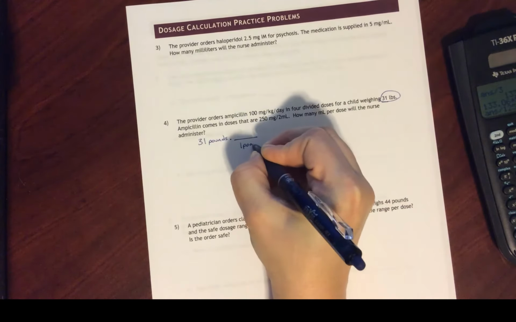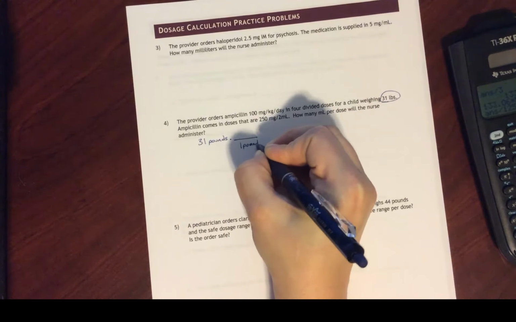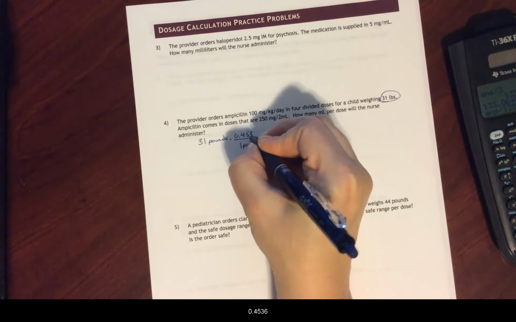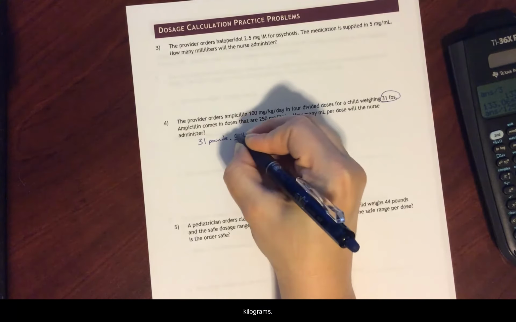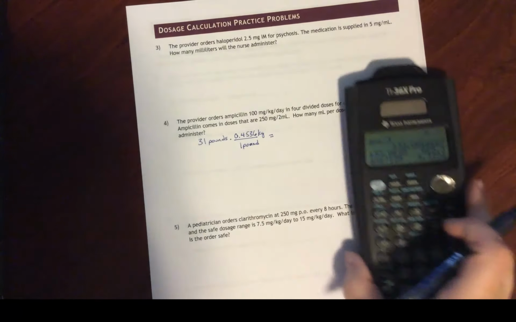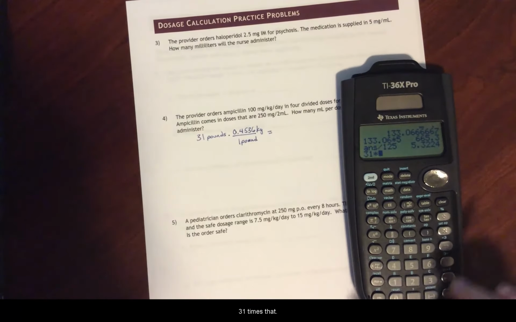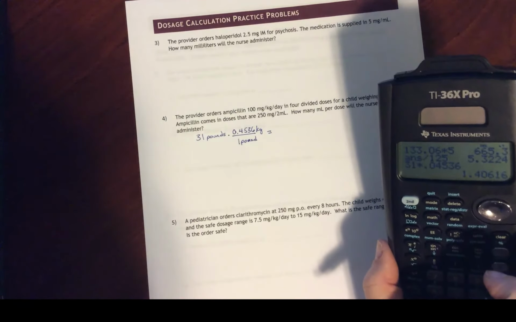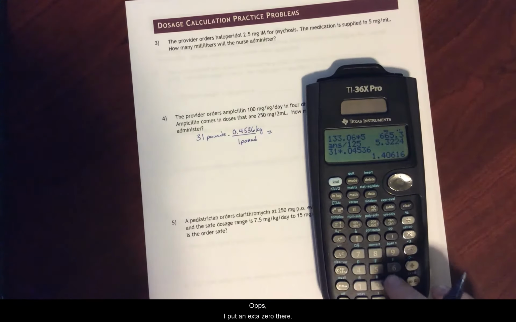Okay, so I'm going to take my 31 pounds. I'm going to use that same conversion from our formula chart or conversion chart you have. 1 pound is 0.4536 kilograms. I'm going to multiply that. So 31 times that. Oops, put an extra 0 there.